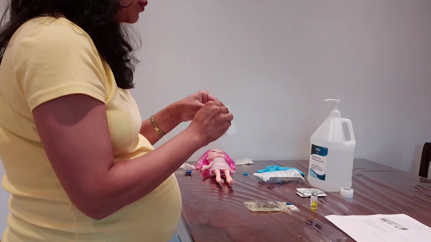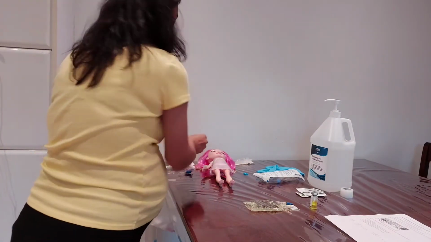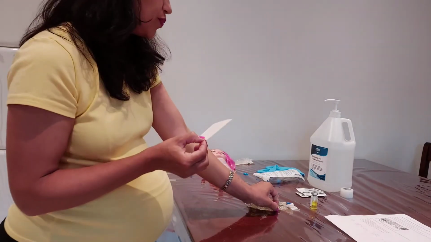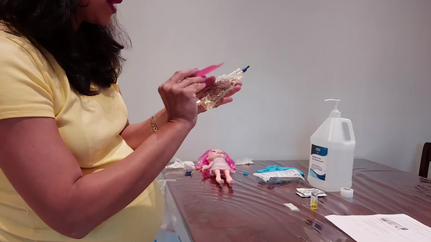So now I will put the label on the mini bag, but I have to put it at the back of the mini bag.